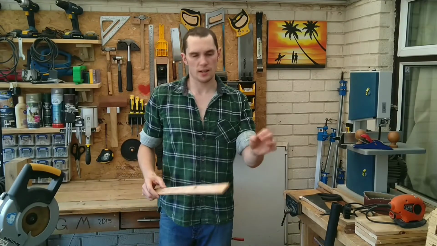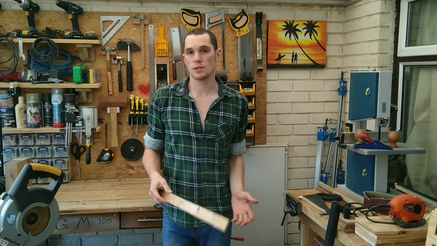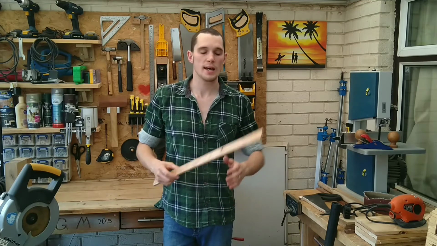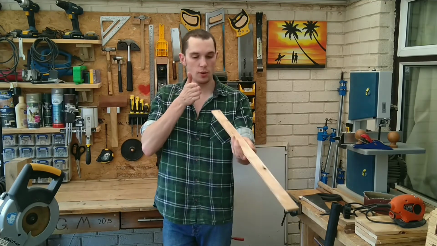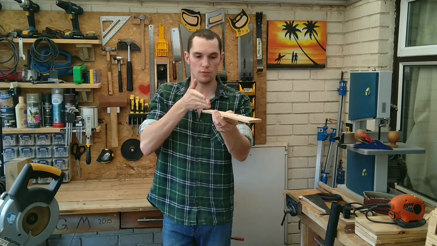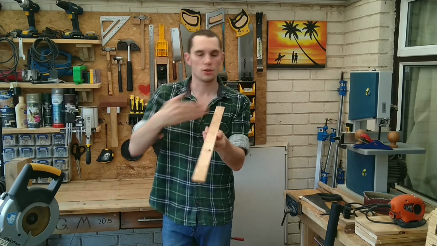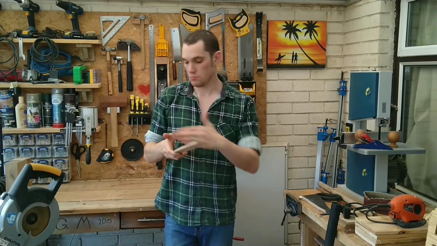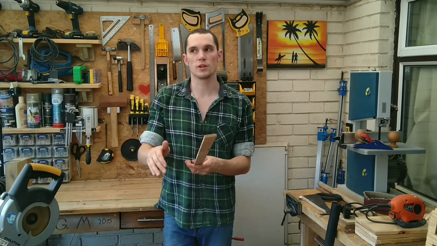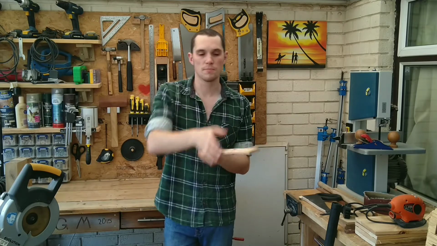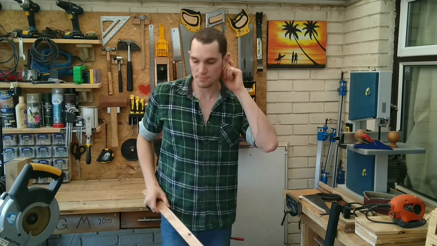Okie dokie, and the next type of cut that you can make on a table saw is called a cross cut. And all that is instead of going down the length of the wood, following the grain, you cut across the grain. So you just cut the board in half. Cross cut, going across the grain, rip cut, you're ripping along the grain. Okay, let's demonstrate it for you.